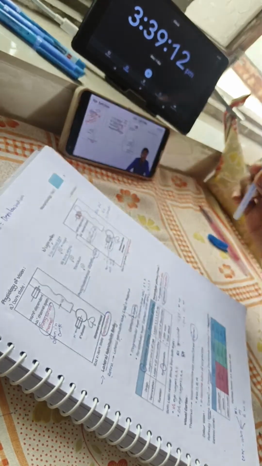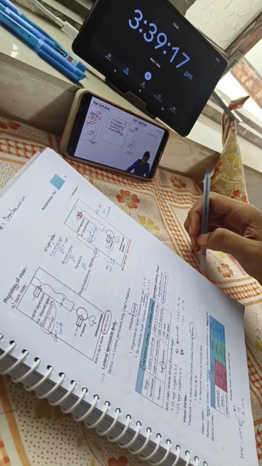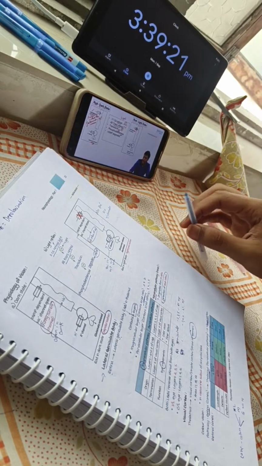What is this phosphodiesterase? Biochemistry. Phosphodiesterase is the degrading enzyme. It degrades our cyclic GMP. Remember, all of these are going to happen in the light state.